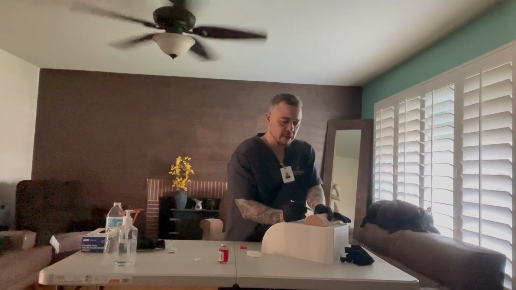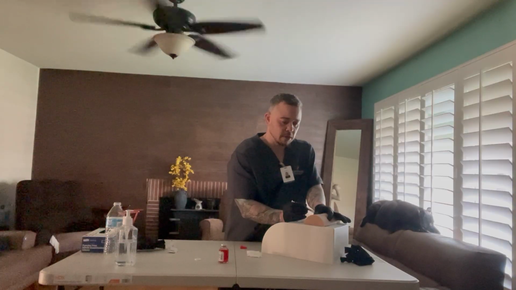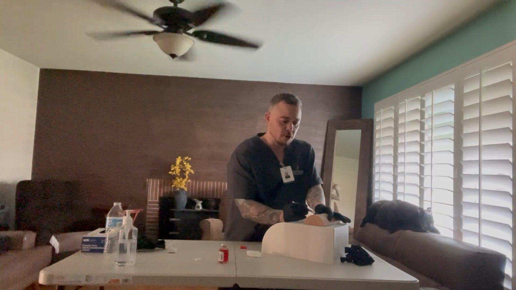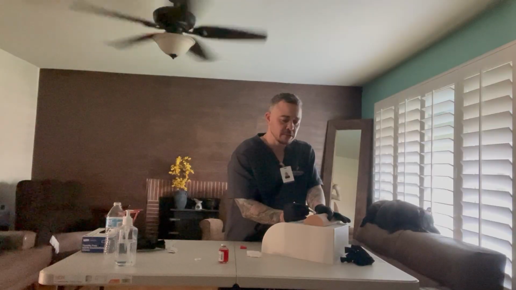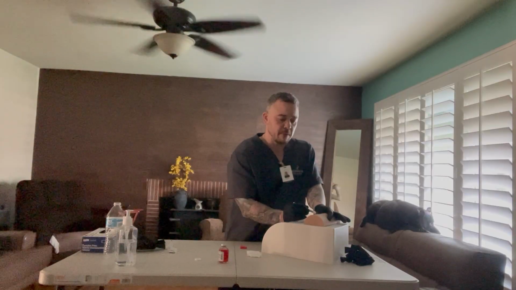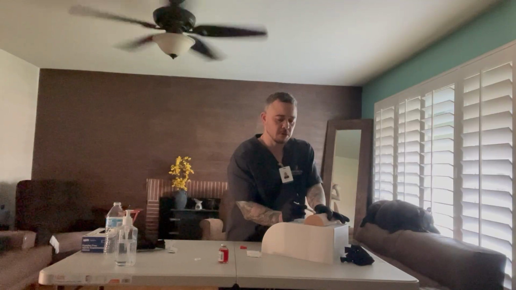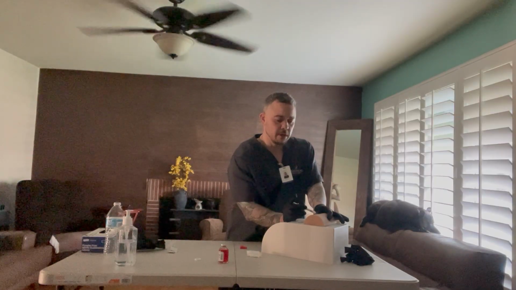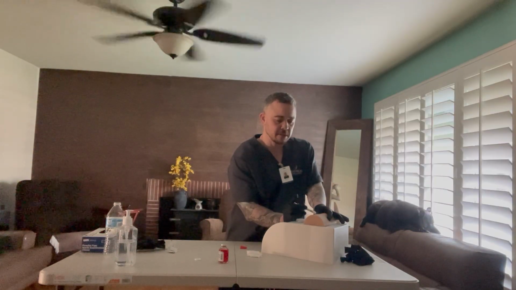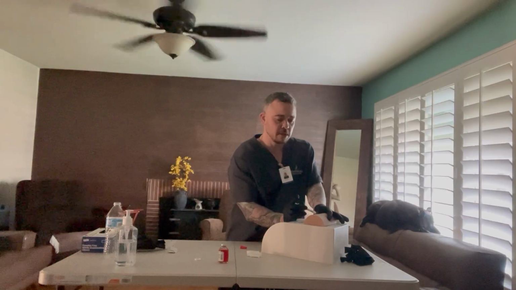When I go in, I'm going to go in slowly, but I'm only going to go in about 3 millimeters, and if I feel pressure, it means I went in too far. Then I'm going to inject the medication slowly.